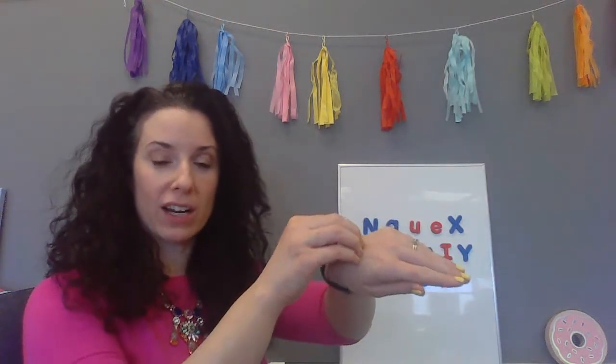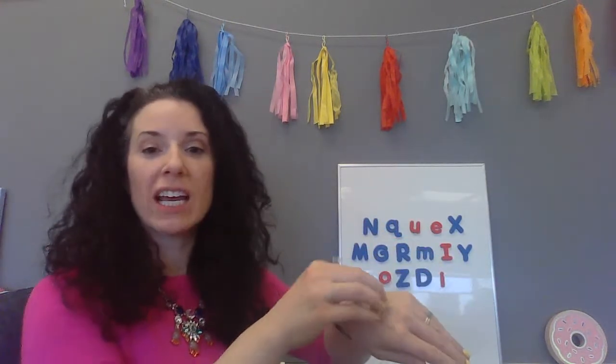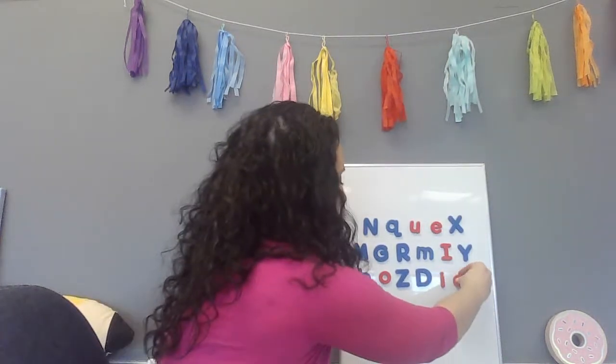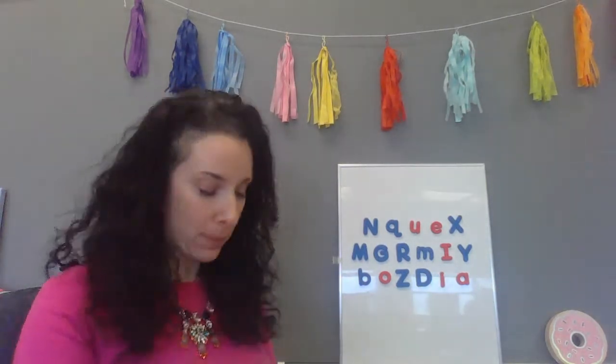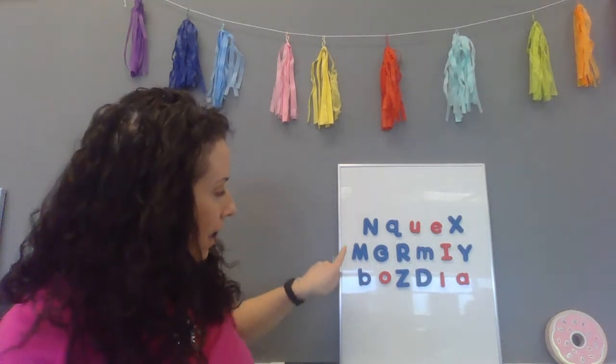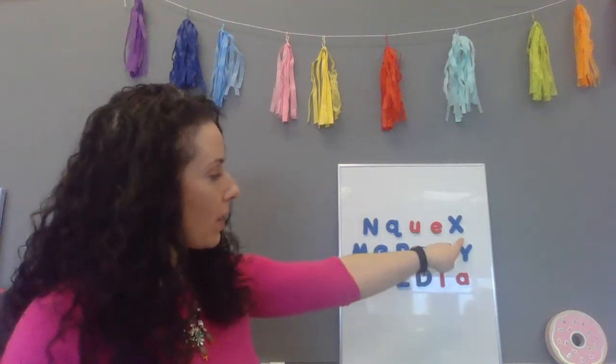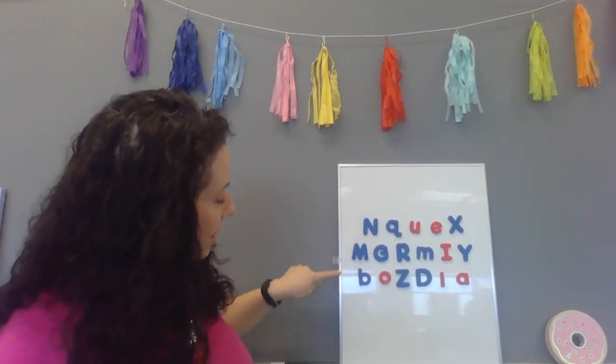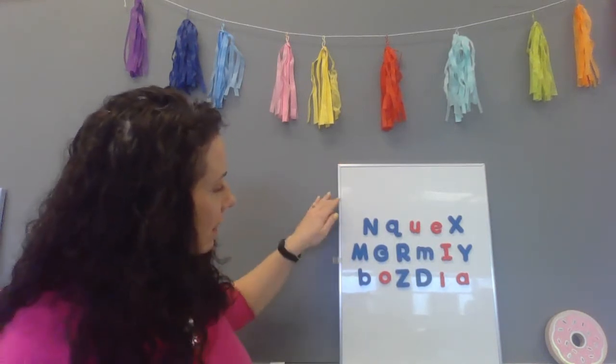So you can pretend that you're itching. You have a little itch. I, i. Here's lowercase letter A. A says ah, like we're biting into an apple. Notice too that I started at the top and went across from the left to the right, and then I go to the next line. So we read from top to bottom, left to right.